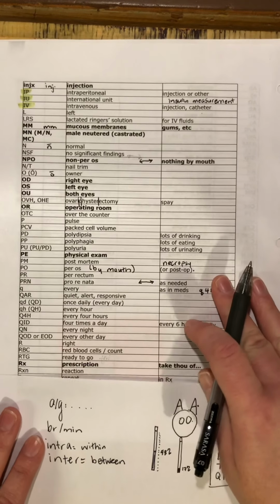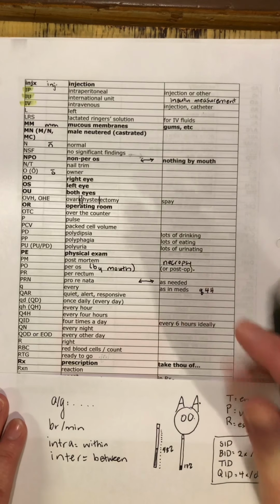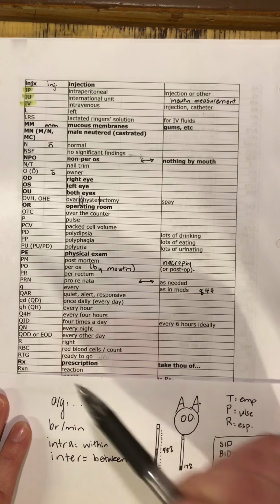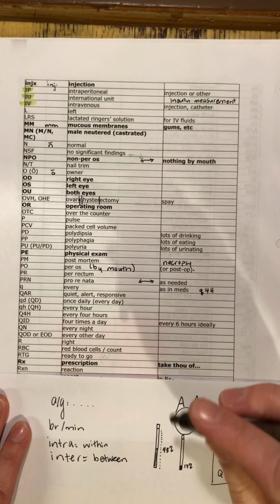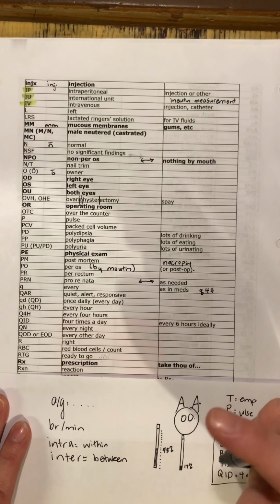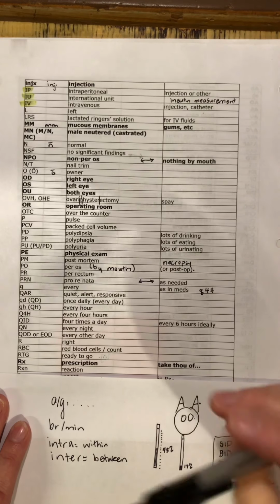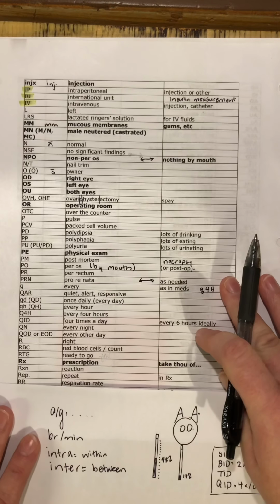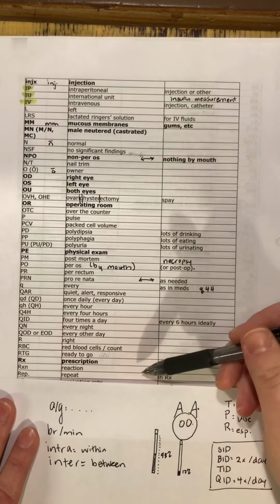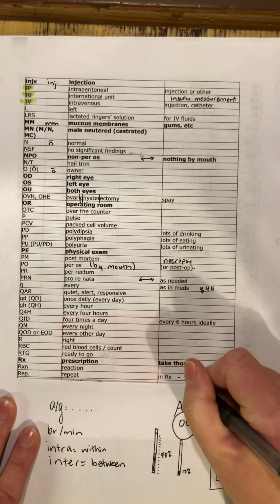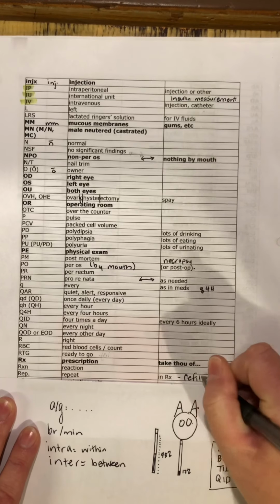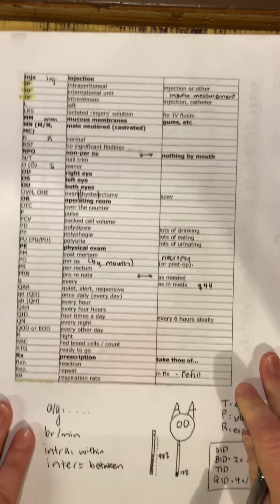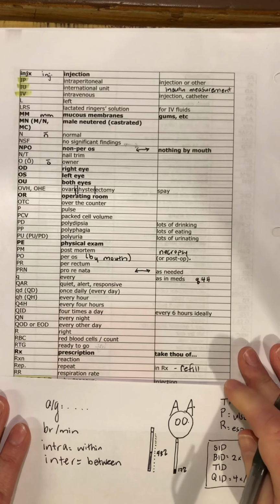RX is prescription. We talked about that one already. RXN is an abbreviation for reaction. So if an animal has like an anaphylactic reaction or an allergic reaction to a drug or a vaccine, we're going to write about an RXN in the file. REP stands for repeats. So in prescriptions, it's like a refill. RR is the respiration rate.